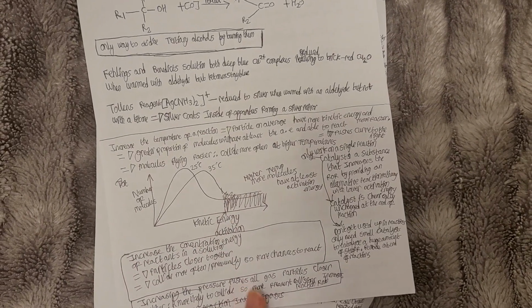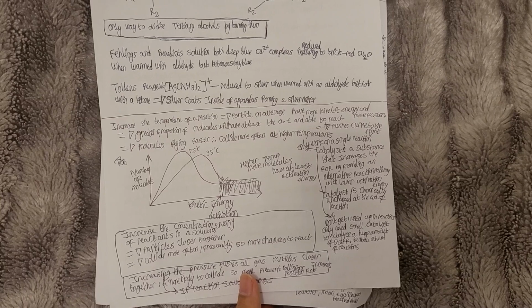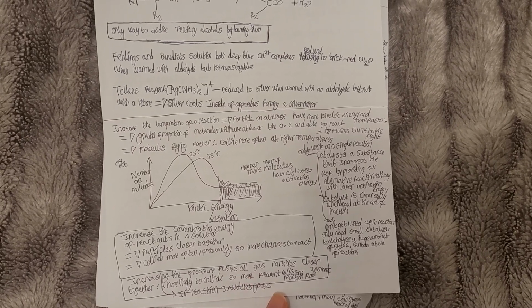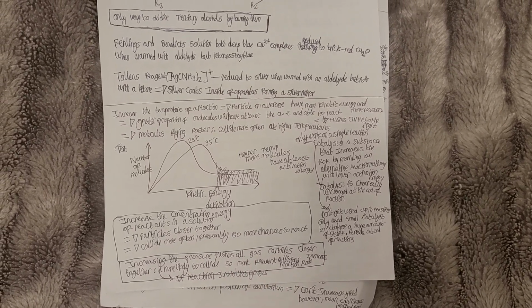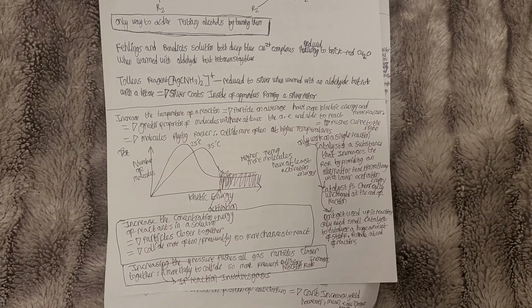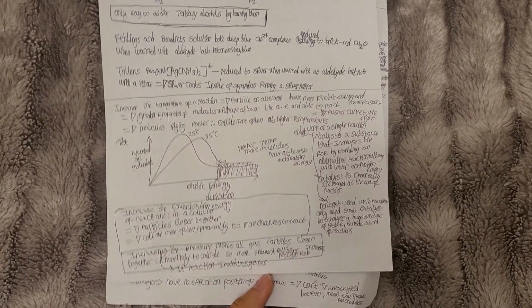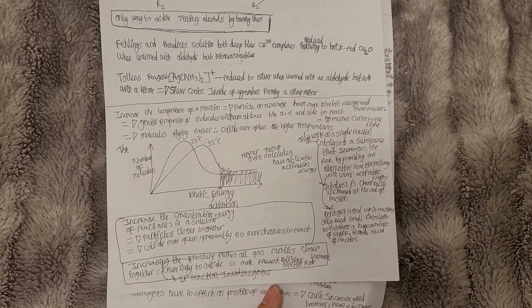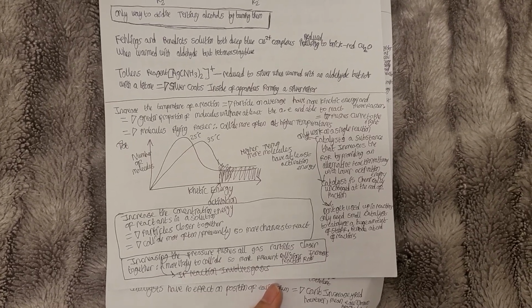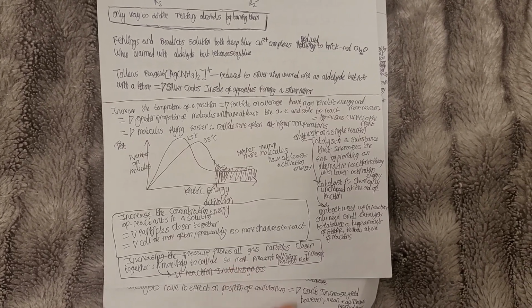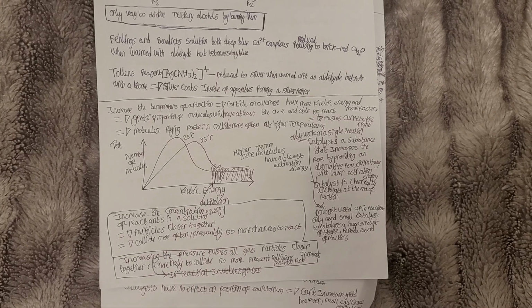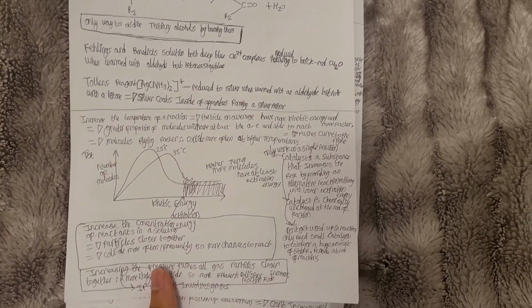If we increase the concentration of reactants in a solution, particles are closer together and collide more often, so there are more chances to react. If we increase the pressure, obviously it needs to be a reaction involving gases, it pushes all the gas particles close together, therefore more likely to collide, so more frequent collisions, increasing the reaction rate. Same thing as increasing the concentration of a reactant solution.